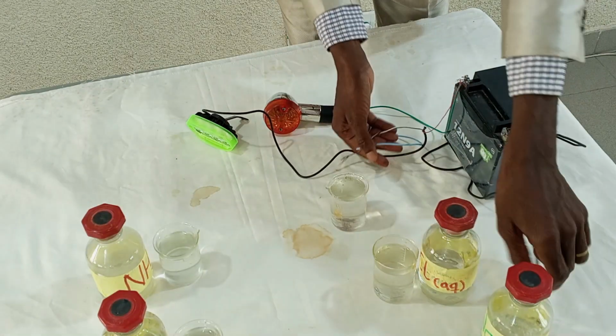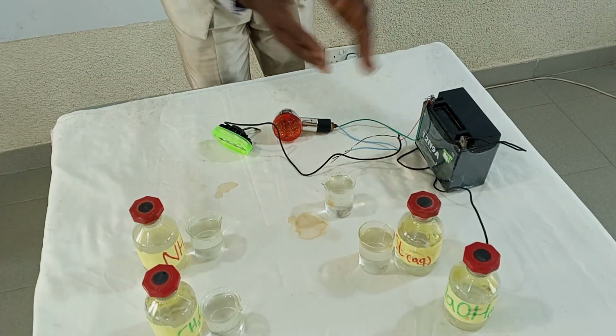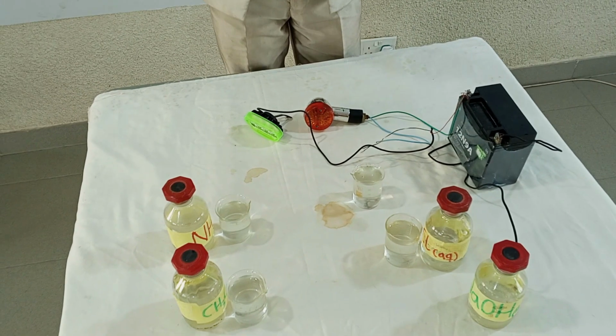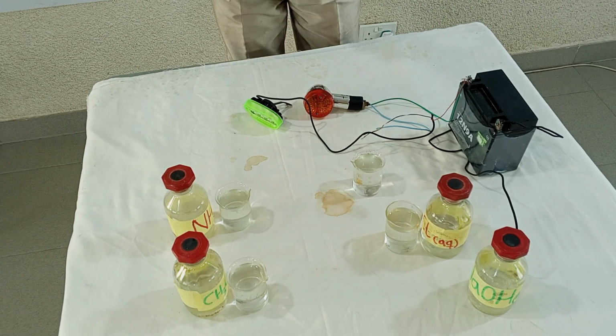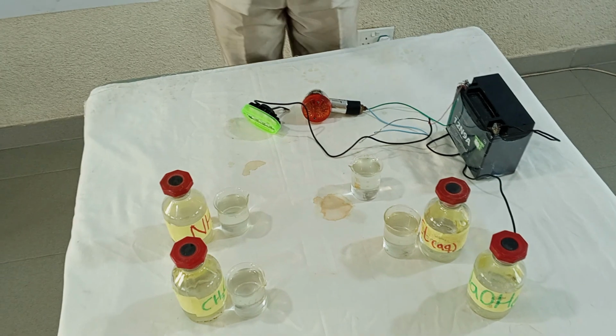So what does this tell us? Sodium hydroxide and HCl are a strong base and a strong acid. Strong acids and strong bases dissolve completely in aqueous solution, producing excess hydrogen ions and hydroxide ions. Therefore, they are able to conduct electricity. So they are strong electrolytes.